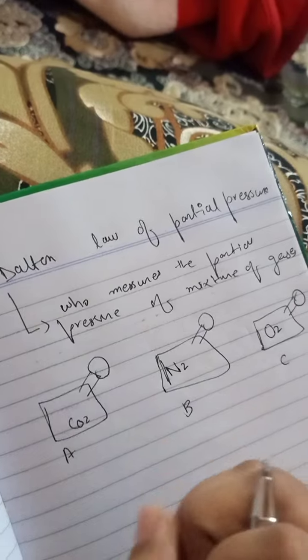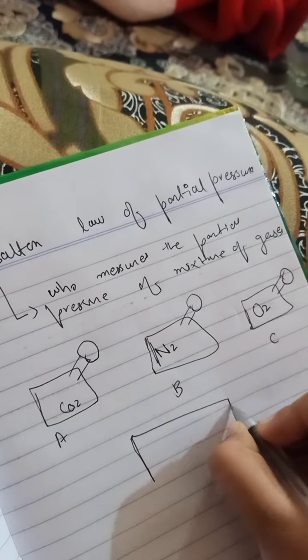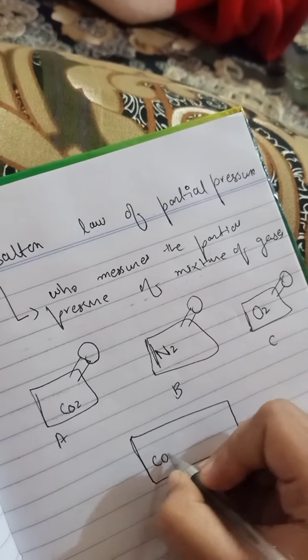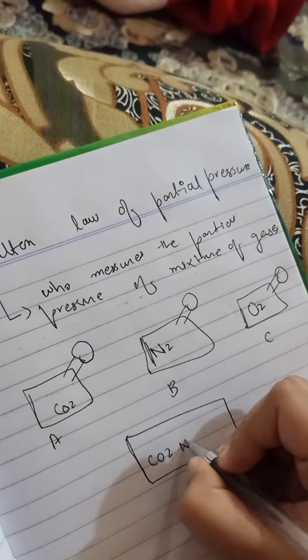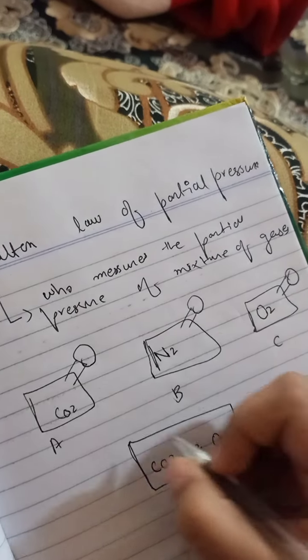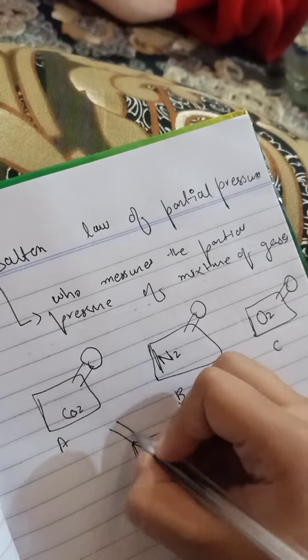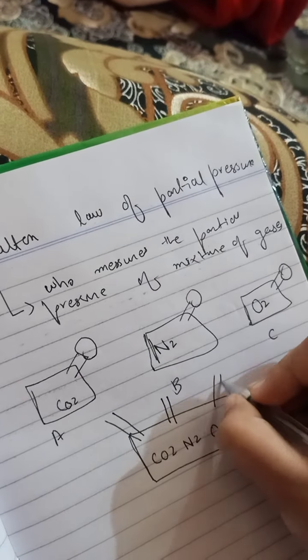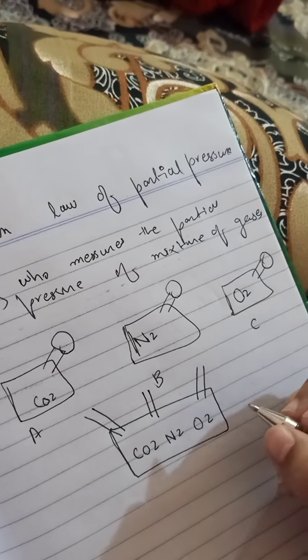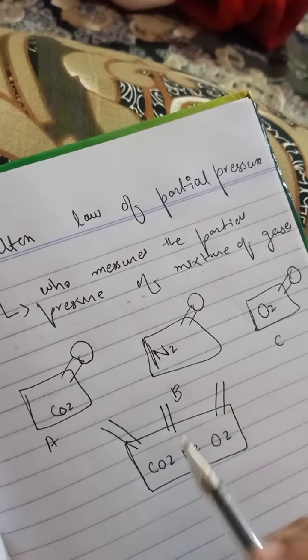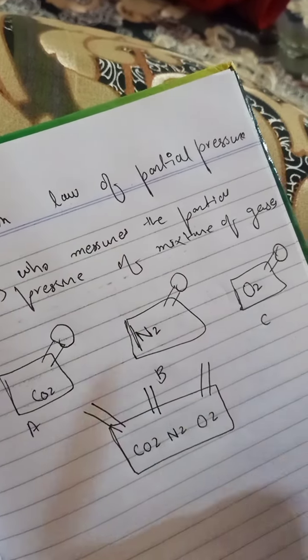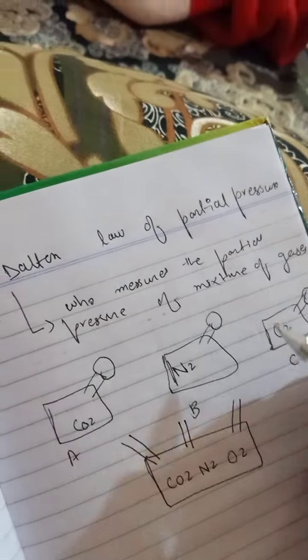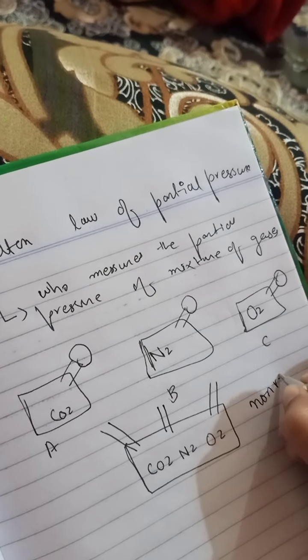If we are combining all these gases, these gases are non-reactive gases. Non-reactive, this is a main point.